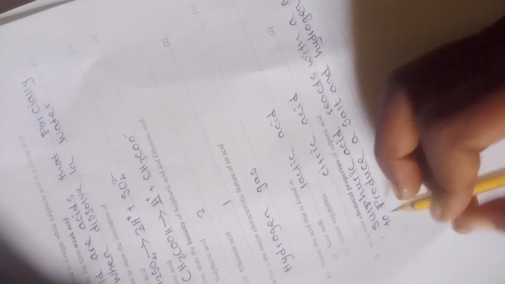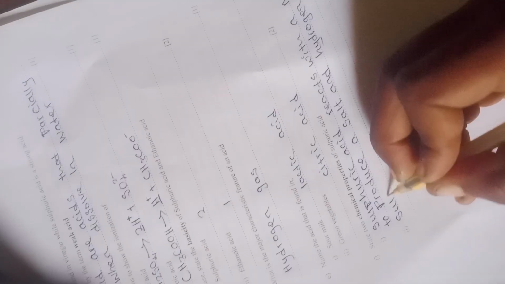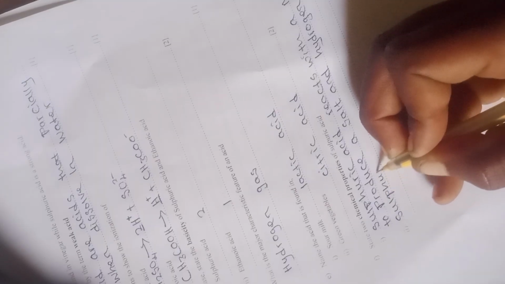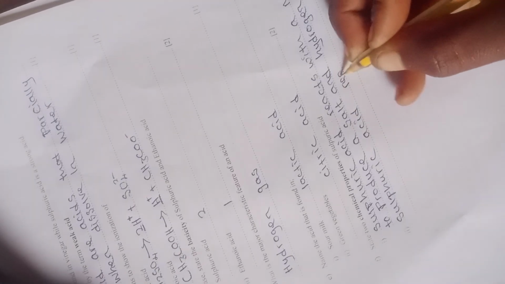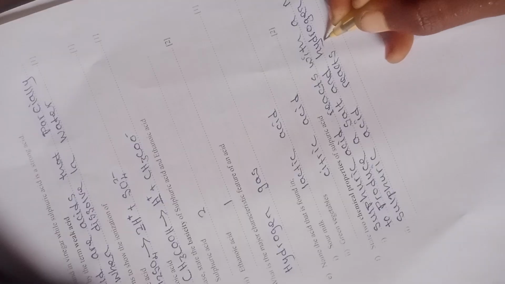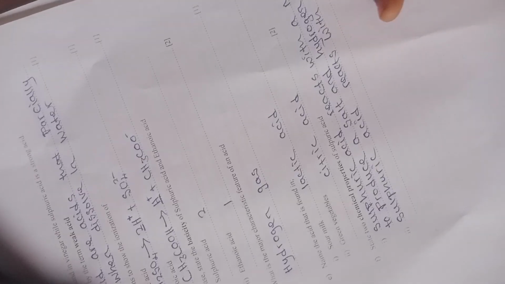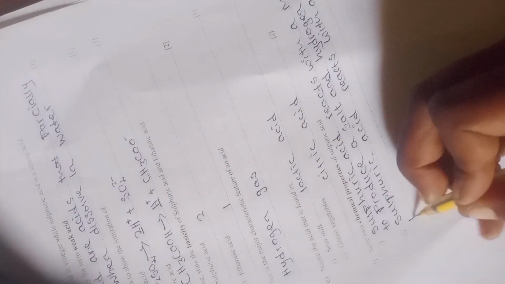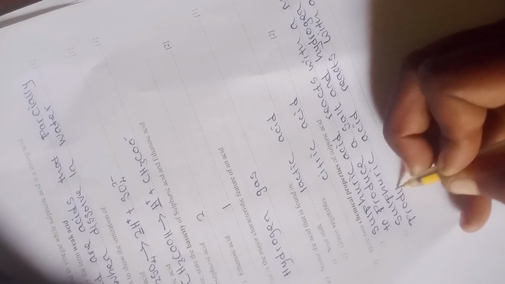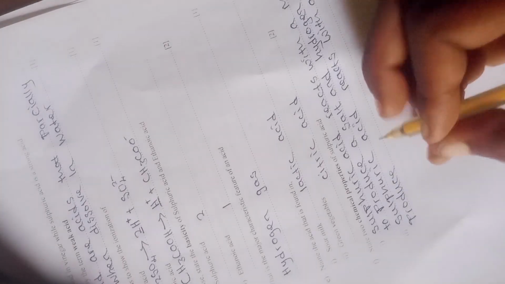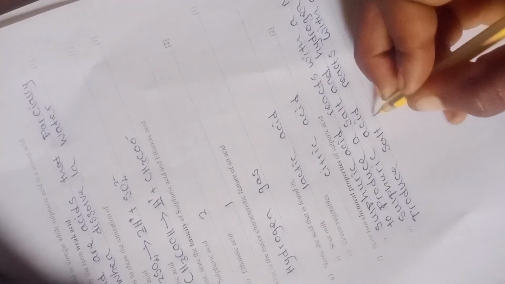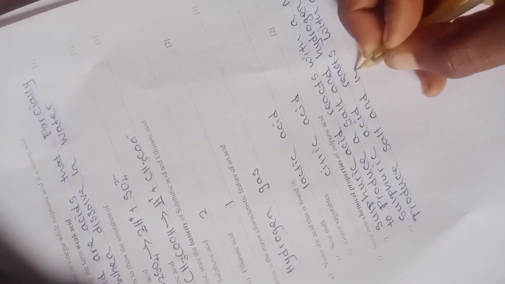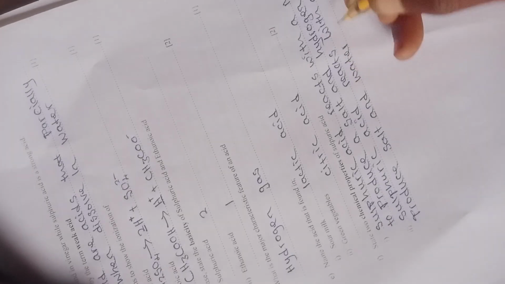The other one is sulfuric acid reacts with a base to produce salt and water only.